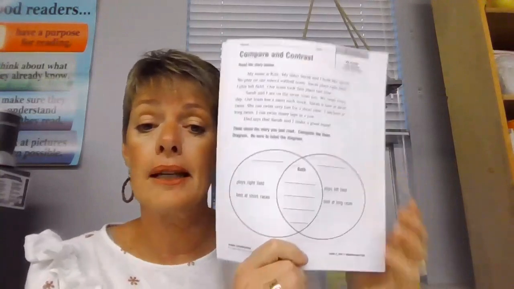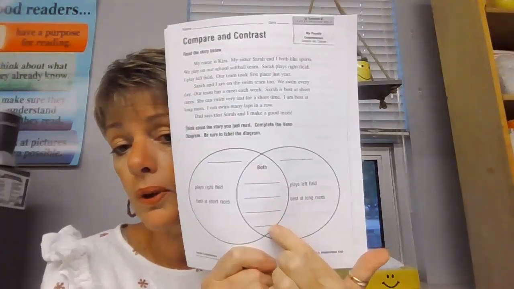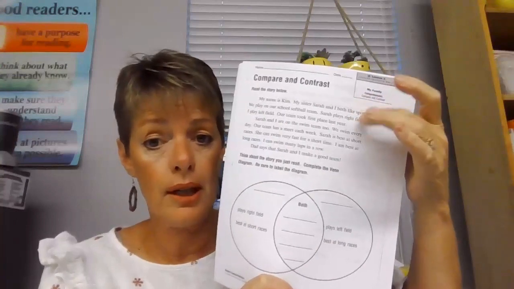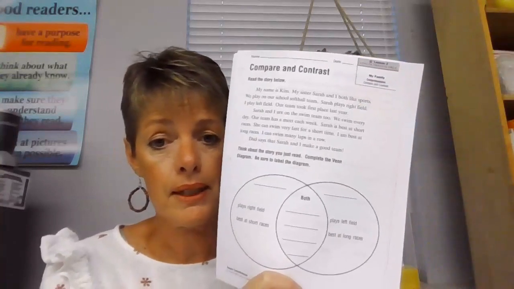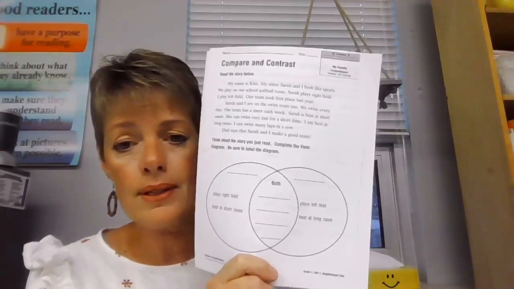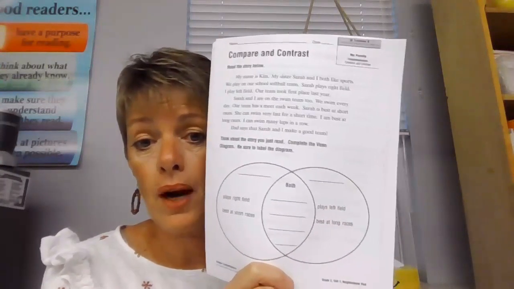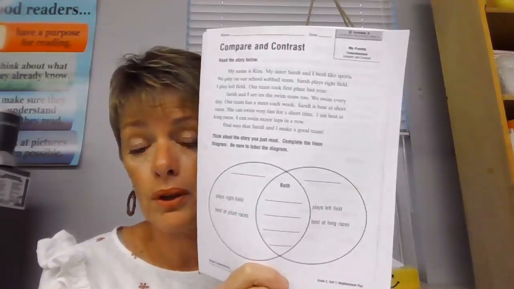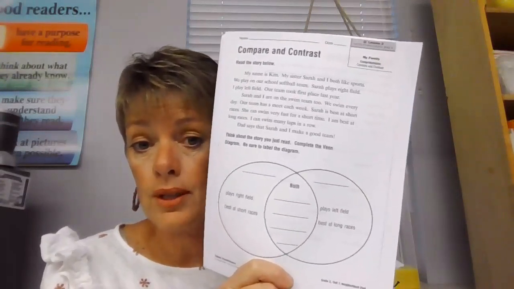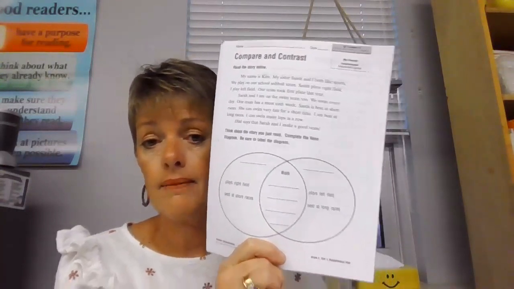Then think about the things that both of those girls do together and you put them in the middle. You can go back and you can look up there and see some of the things that they both do. And when you have those lines filled in, I want this in the black bin so I can check and see if you were doing your work the right way. I am going to be keeping track of who turns this in. So everybody has to turn it in. All right, you may go.